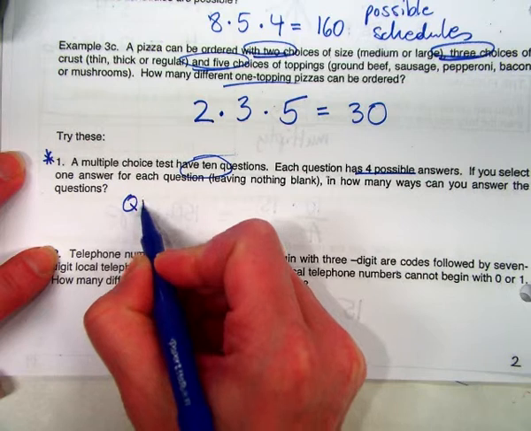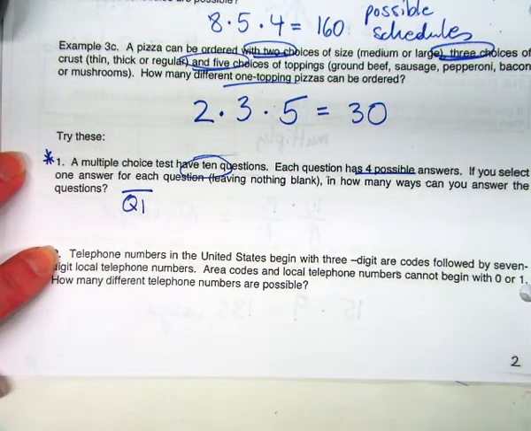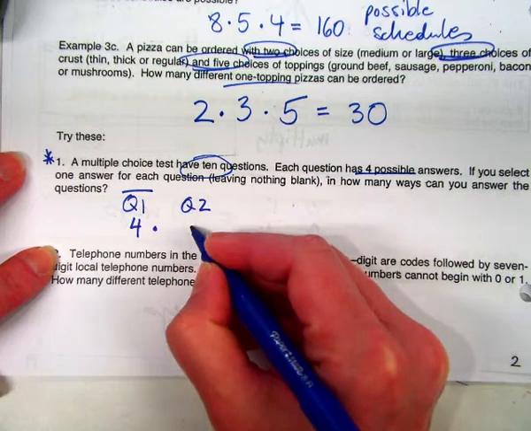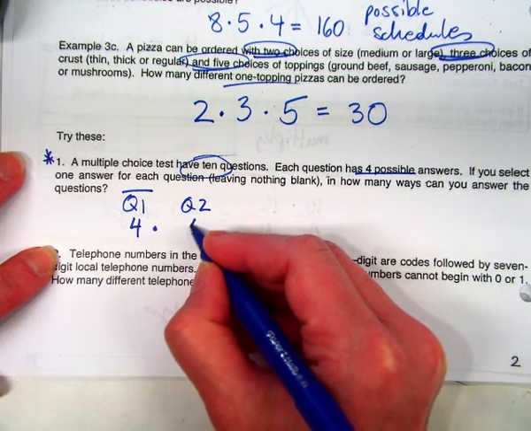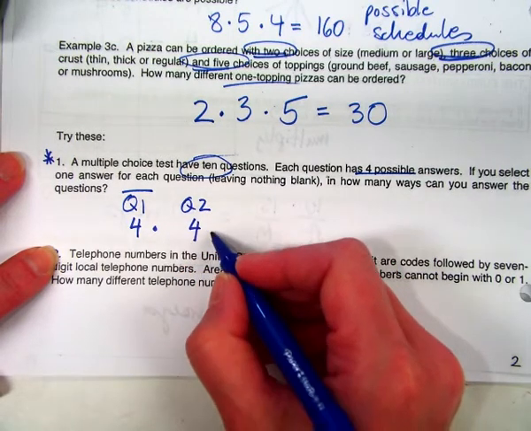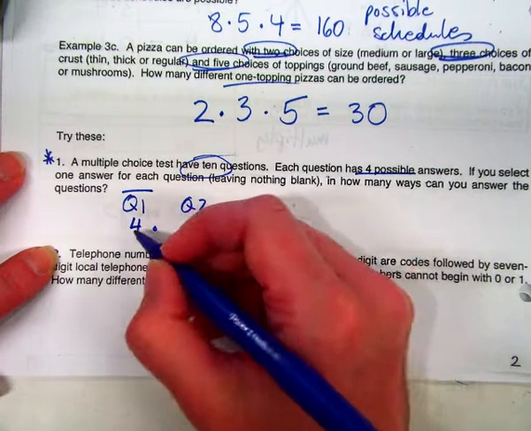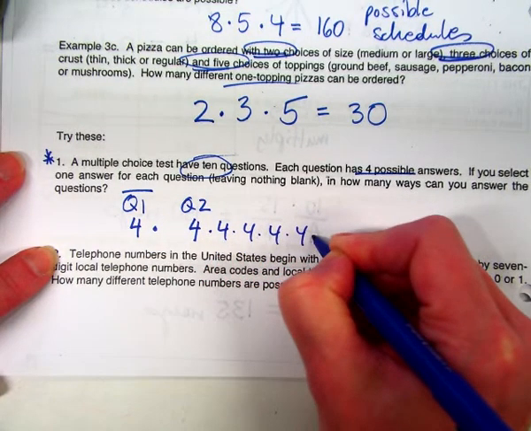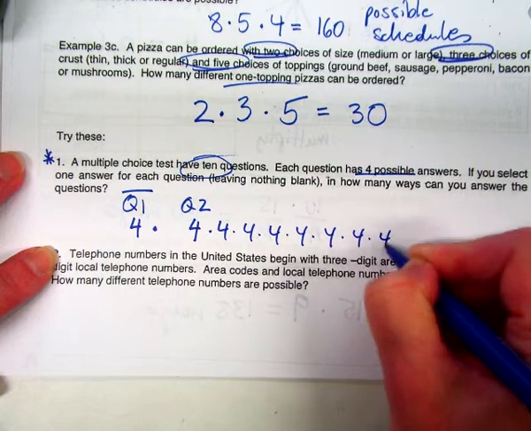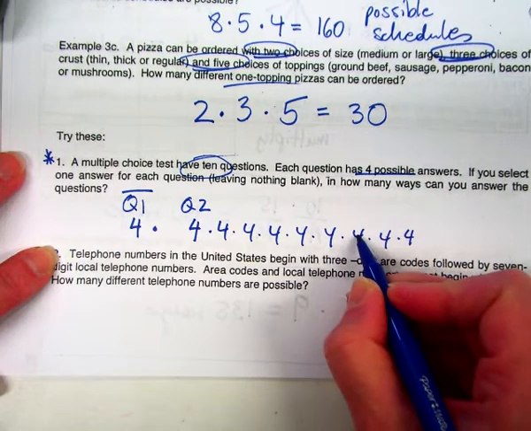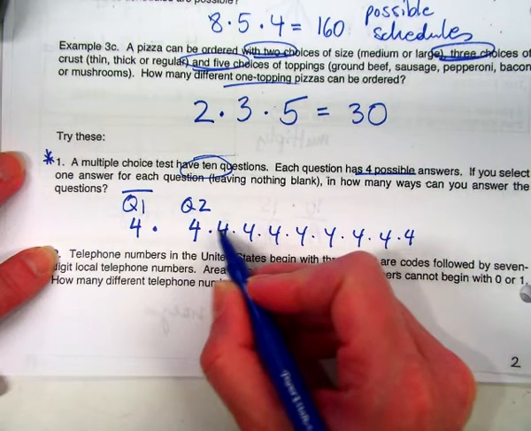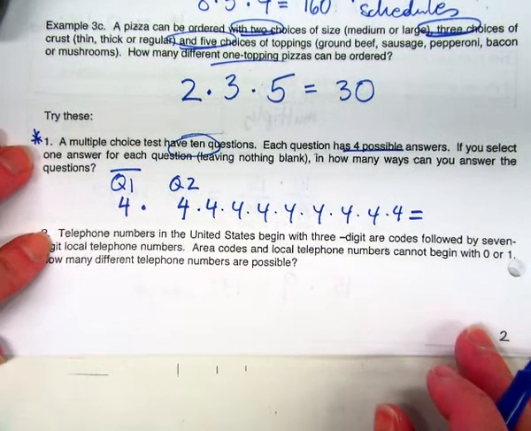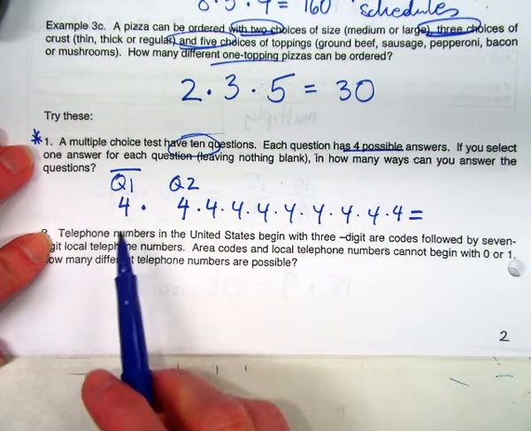Here's what we have. For question 1, how many choices do we have? 4. For question 2, how many choices do we have? Another 4. And so this is going to happen 10 times. 4 times 4 times 4, and so on, up to 10 of them.